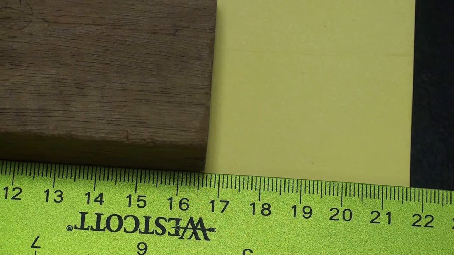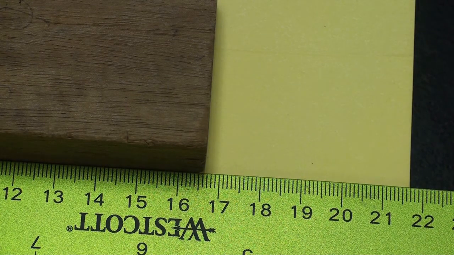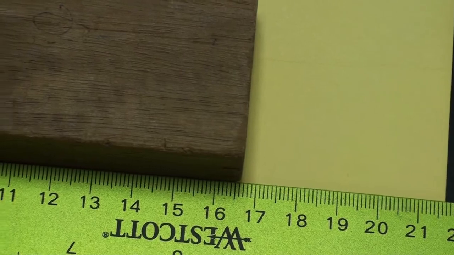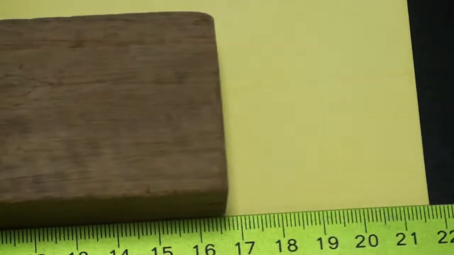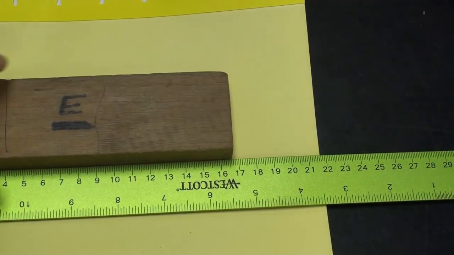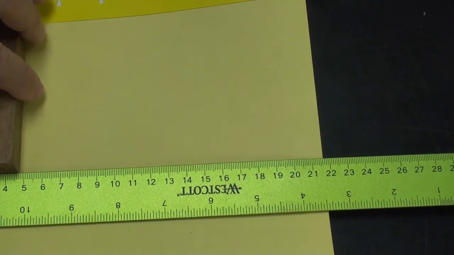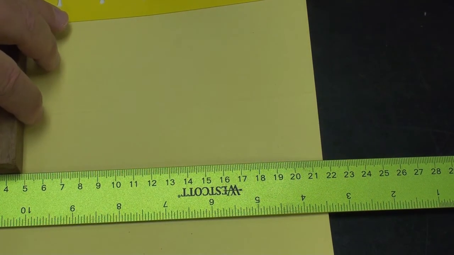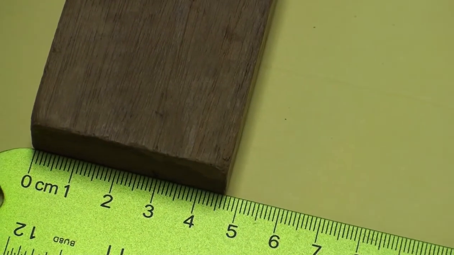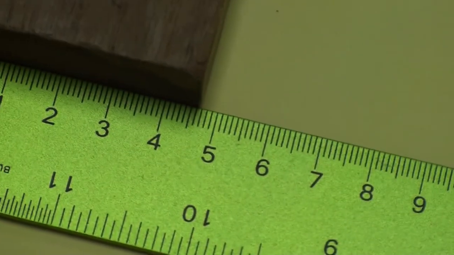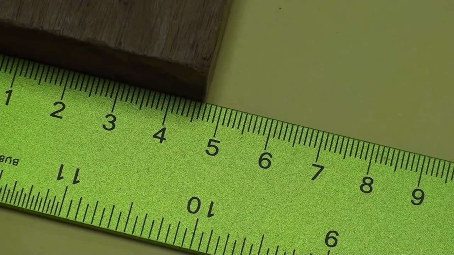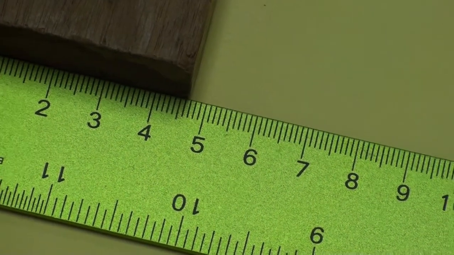This is block E. This is the length of block E. Next, I'm going to zoom out and we'll go ahead and get the width of it. So, I'm lining it up here. Here is the width of block E. As you can tell, the camera's not completely cooperating. There we go. All right.